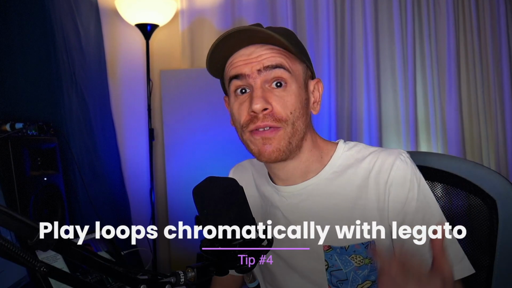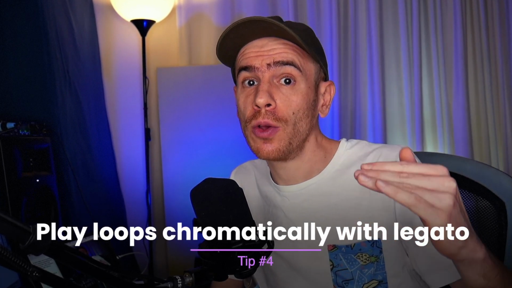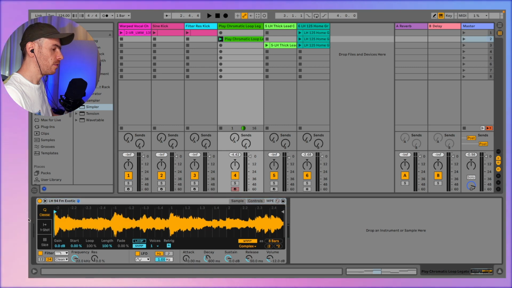Now on to tip number 4, and with this one we're using the Legato feature to play back loops chromatically. And so each note we play chromatically will not restart the loop, but the loop will continue to play from where it was, but it will be pitched up or down. And if this doesn't really make all that much sense, let me show you how it's done. It's really simple. So here's the loop that I'm using for this one.